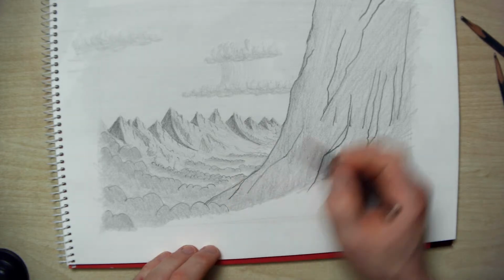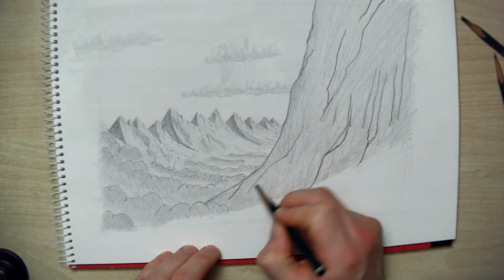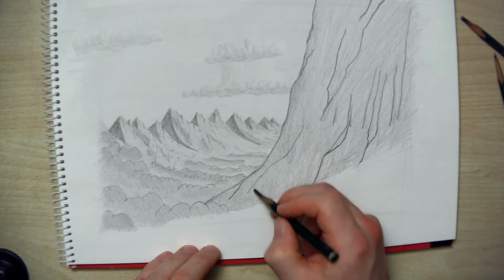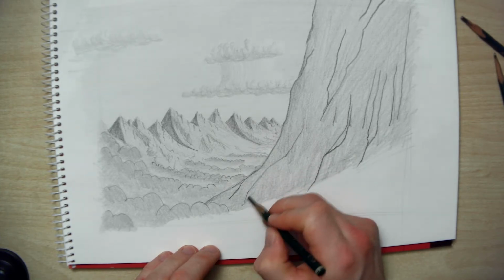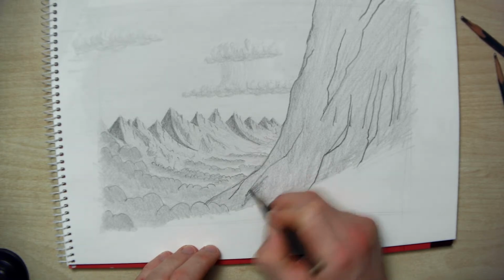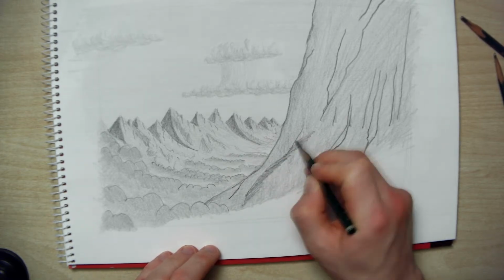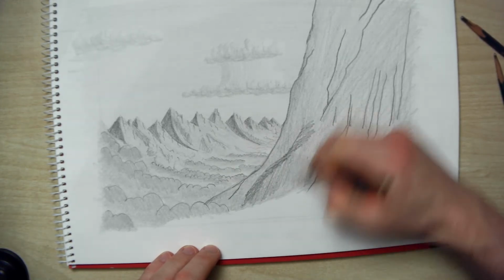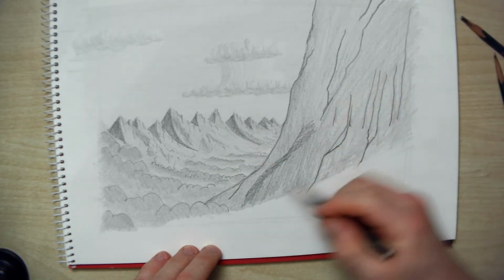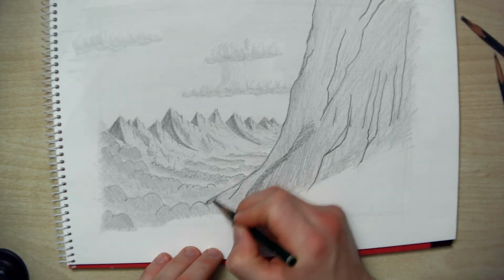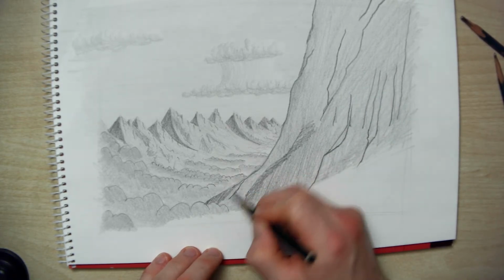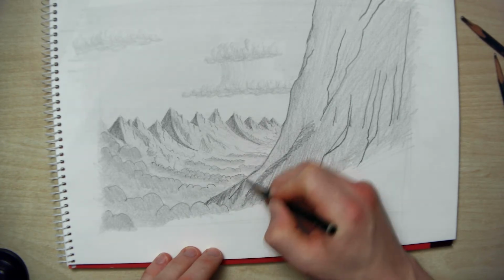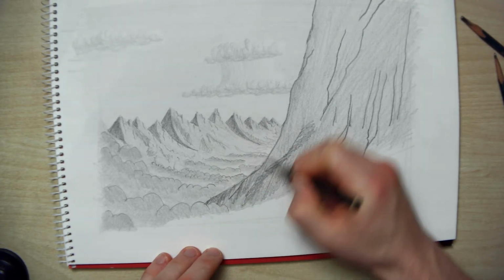Now, I want there to be a little bit more plasticity. So all the left areas are turned away from the sun more, then a little bit more to the right. So to the right of each line, I'm going to make those rocks darker.